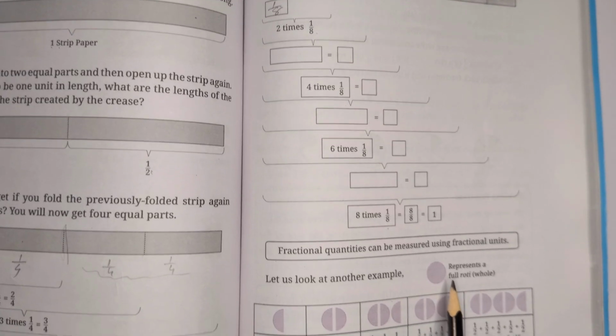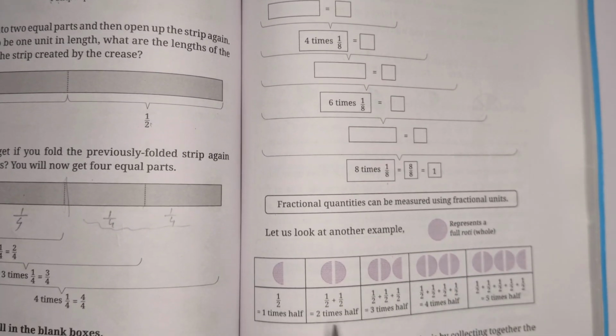Now the next figure, the whole round thing, represents a roti. So now here we can see how it is divided.